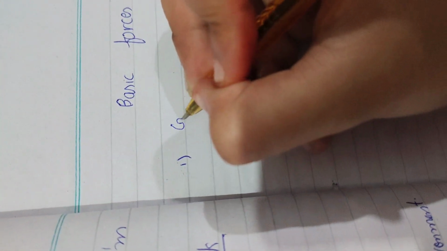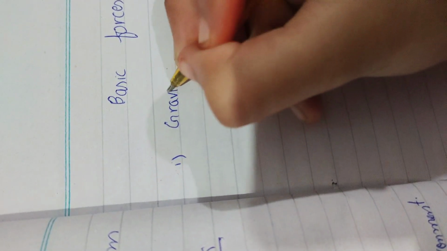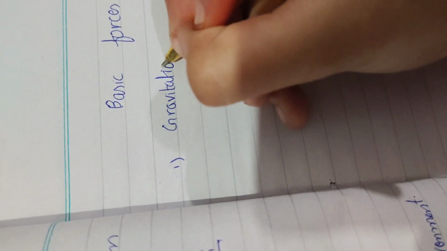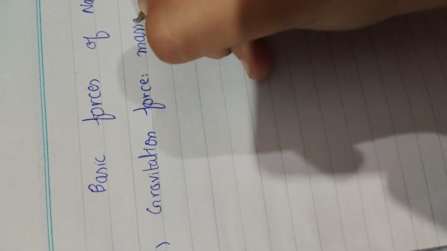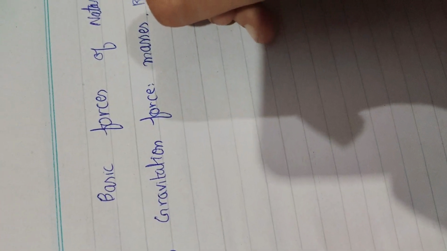The first force is the gravitational force. Let's briefly talk about this. The gravitational force mainly exists, and the main cause of it is masses. The range of the gravitational force is infinity.